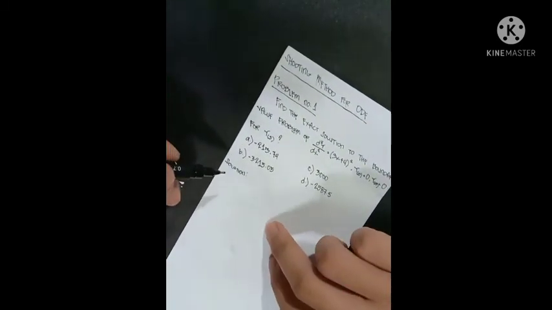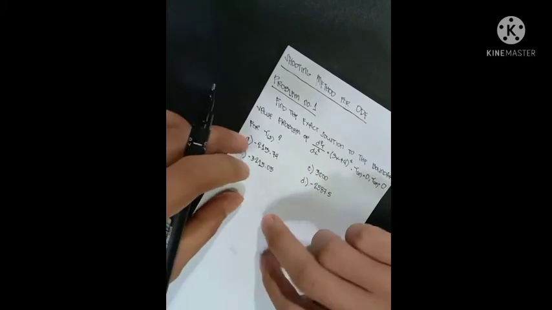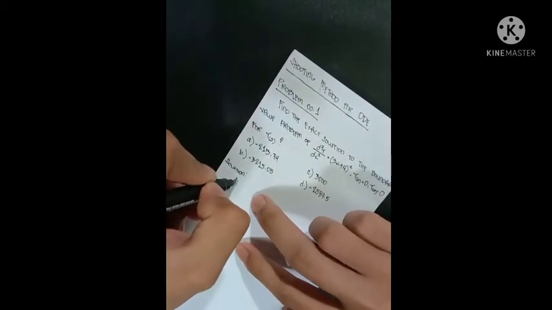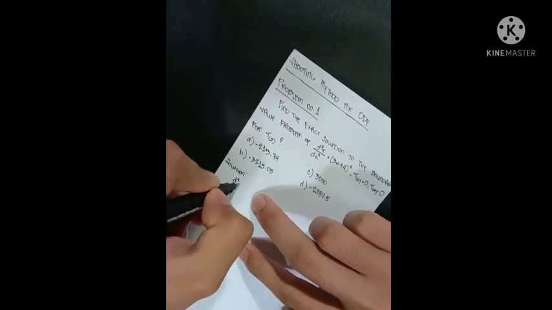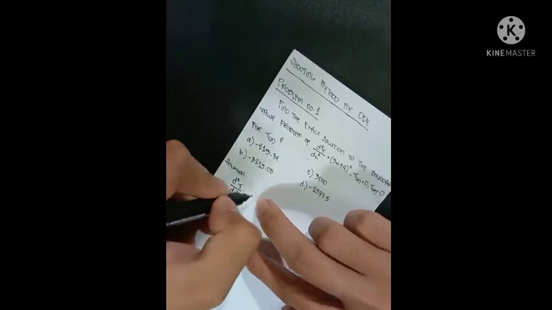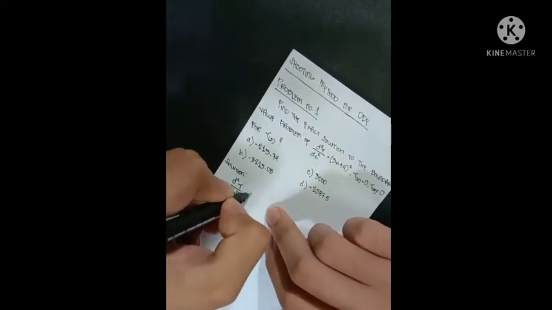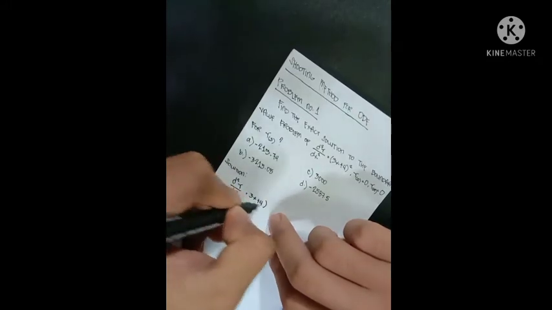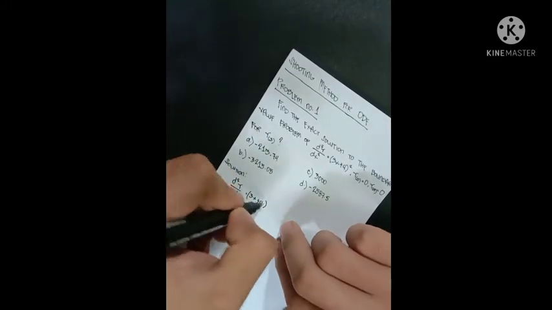we separate the variables. For our function, we have d squared y over dx squared is equal to (3x + 4) squared.